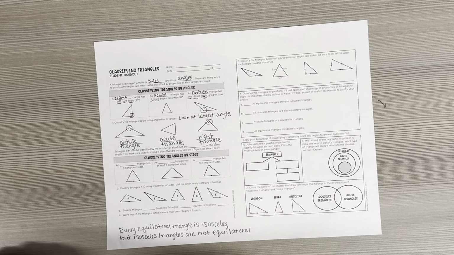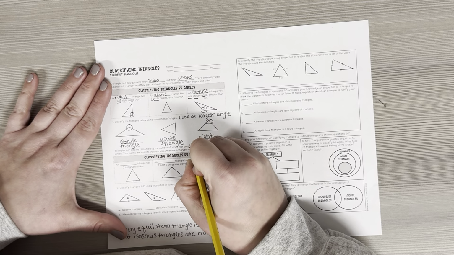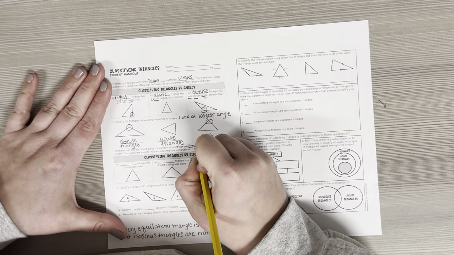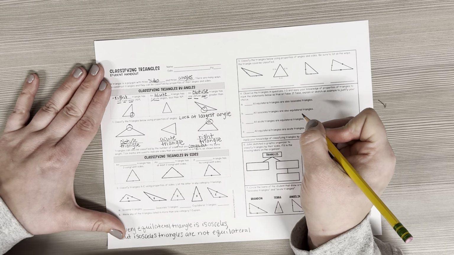Triangles can also be classified by the number of sides that are congruent, which also means the same length. Tick marks are used to indicate sides that are congruent on a figure as shown below. So we're going to put congruent here, which means same length.